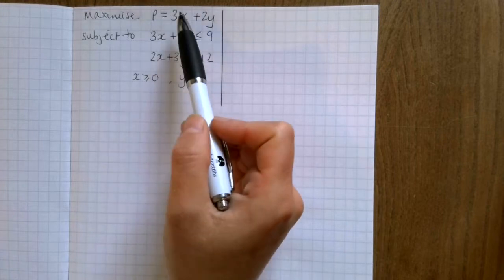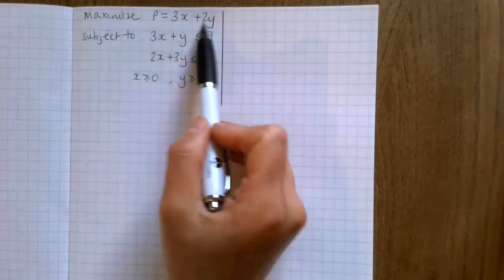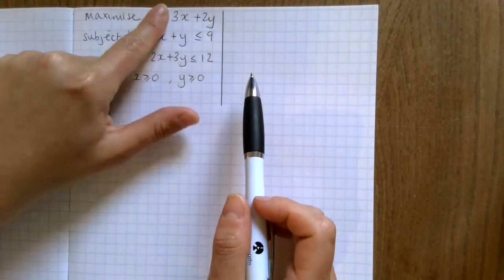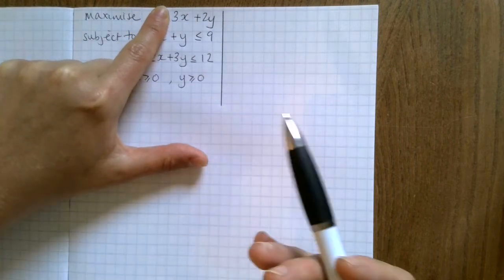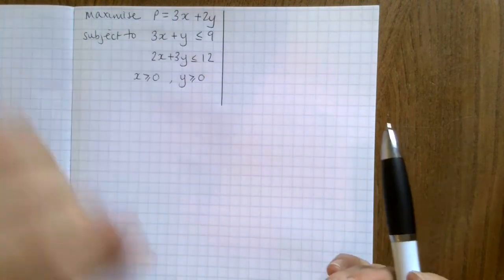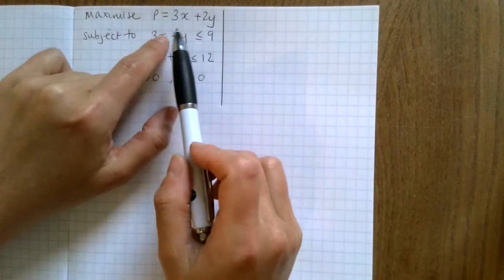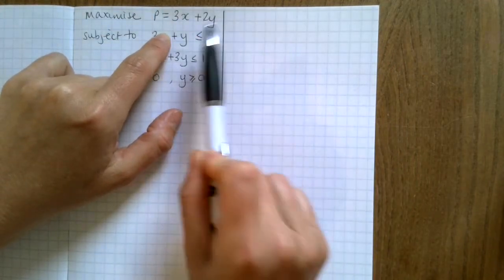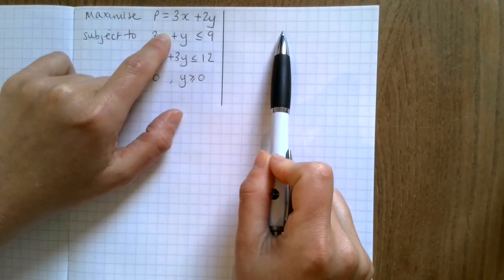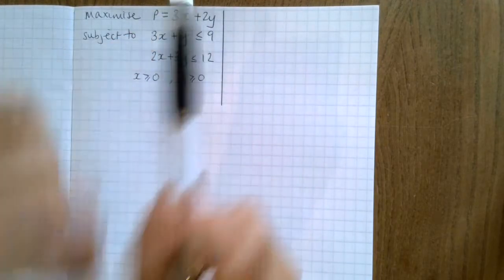And also, sometimes you get an objective function written without the p equals or whatever letter equals. I find it really, really helpful to put the p equals in to this, just because it helps me remember how to set it up properly. So you would never lose marks for adding that in.